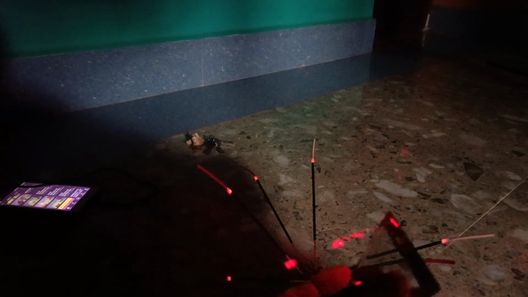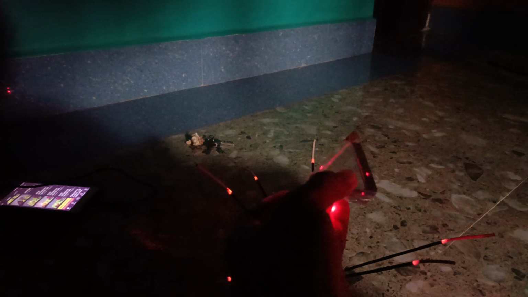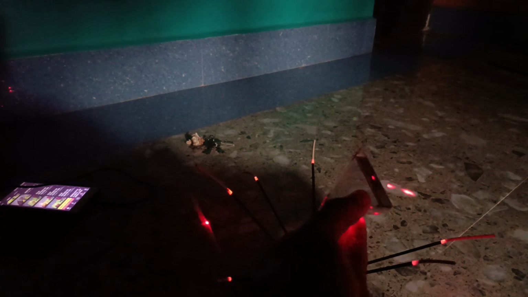The rays of light are bending towards the normal. You can see the rays of light also. You see here? You can see the rays of light bending towards the normal of the prism, and thus the light is deviated from its original position, and you can find the angle of deviation for this prism.